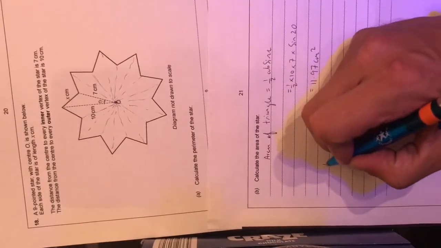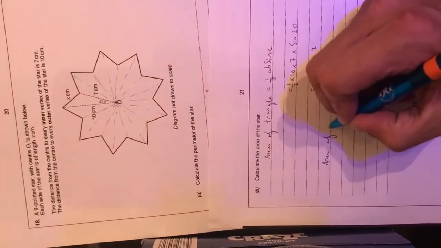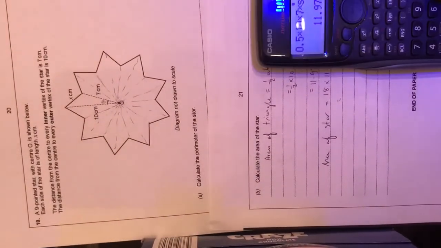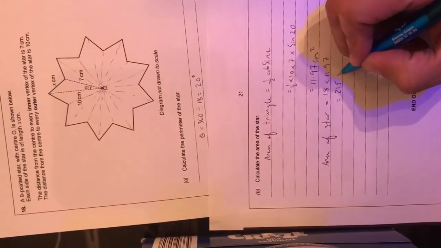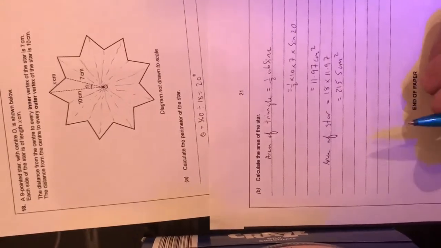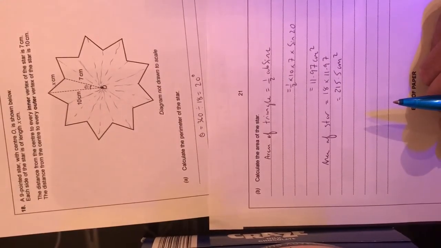So that's the area of one triangle, but the star has 18 of those triangles, so we've just got to do 18 lots of 11.97. So we times our answer by 18, and that will give me the area of the whole star, which is 215.5 centimeters squared, and that is 15.